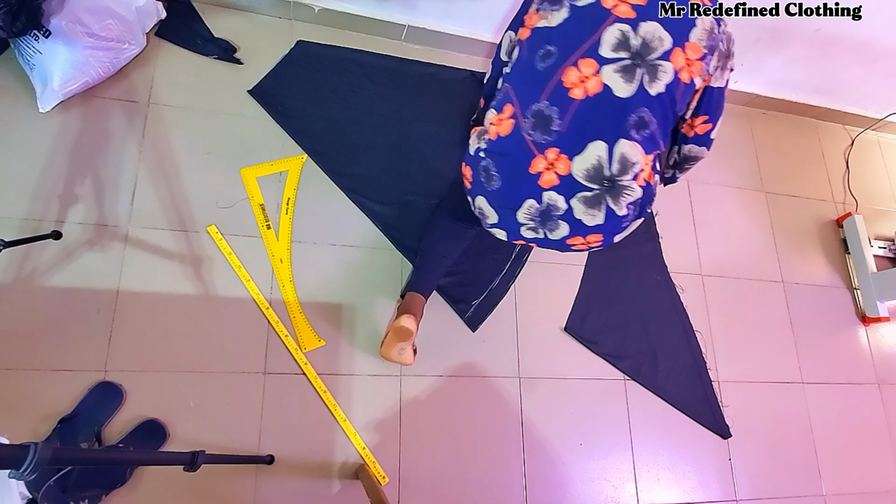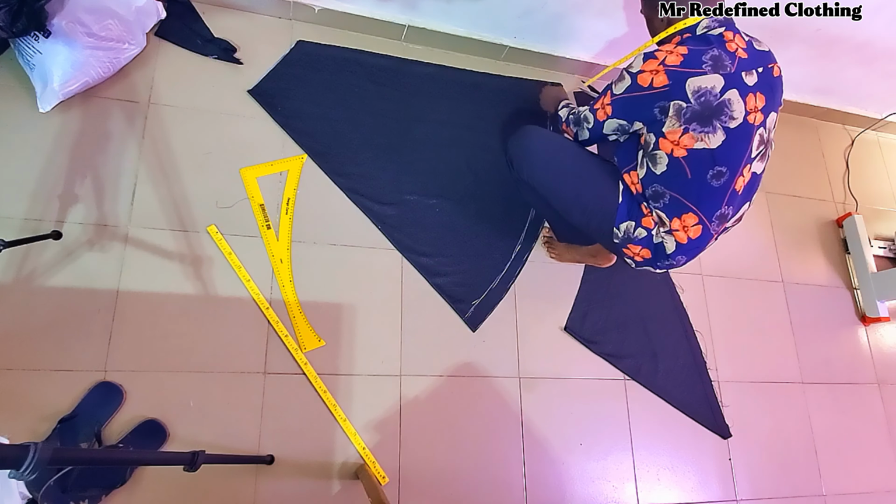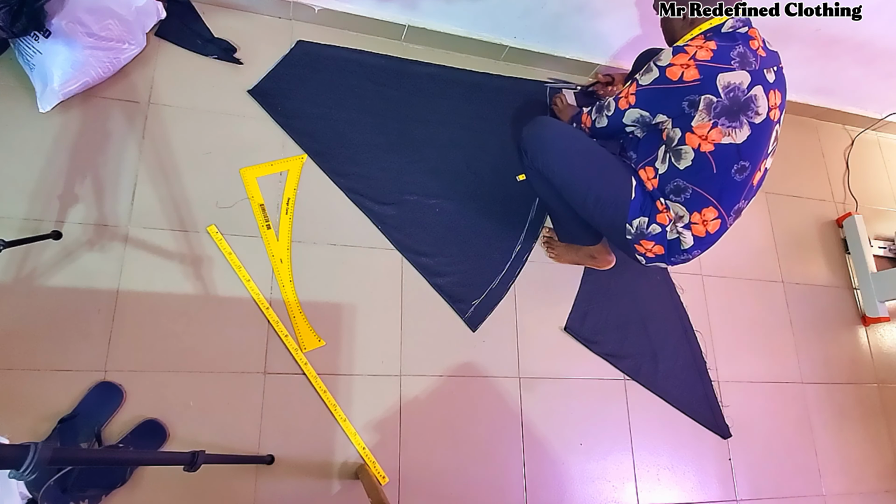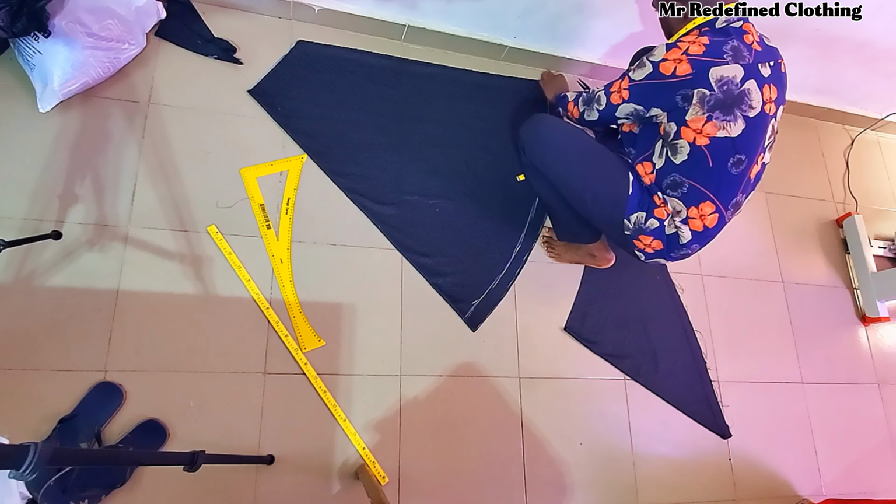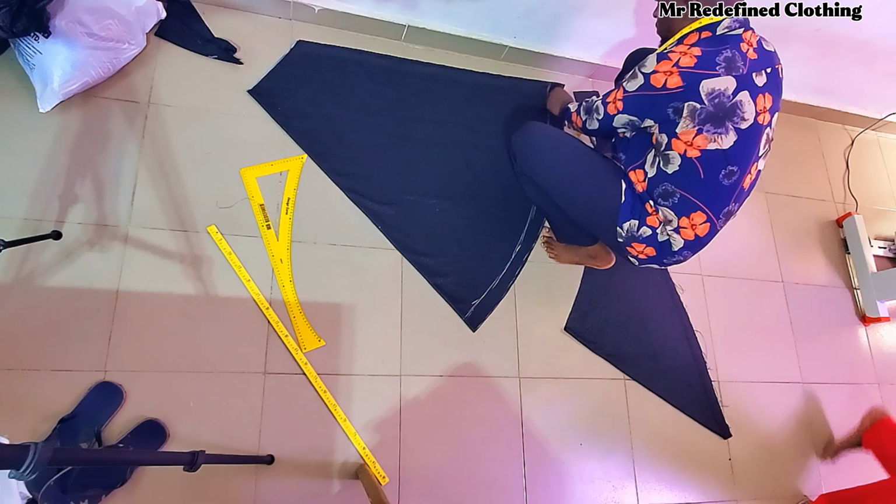Please note you must add extra at the hem again for folding. Don't use a small inch to fold it. Make it look a bit bolder. It will give it weight and make it stand.